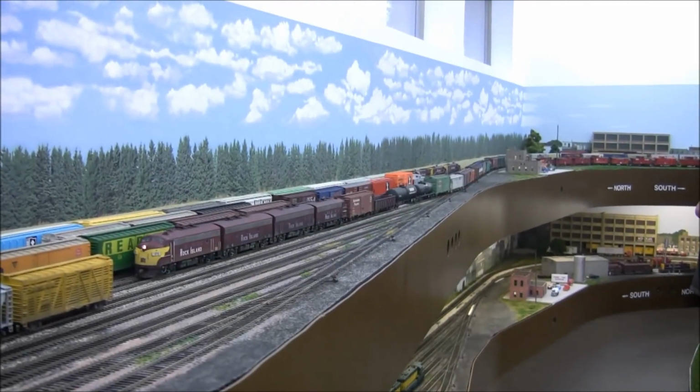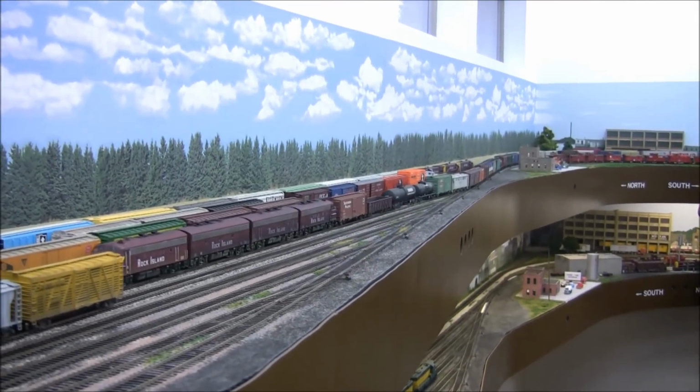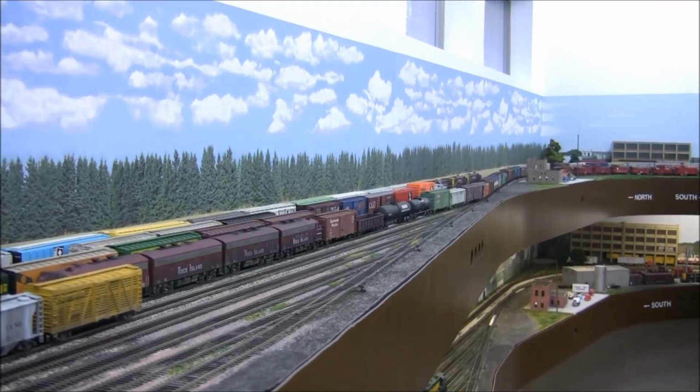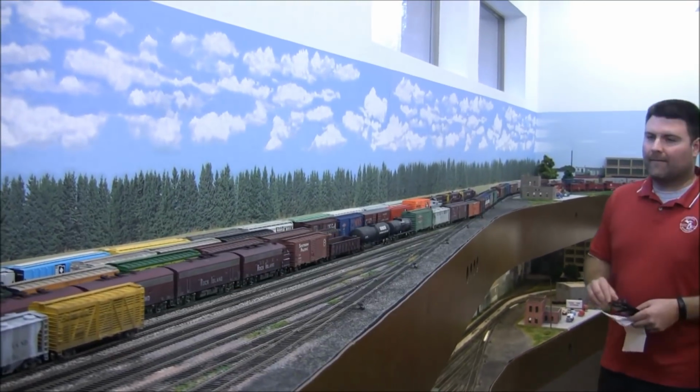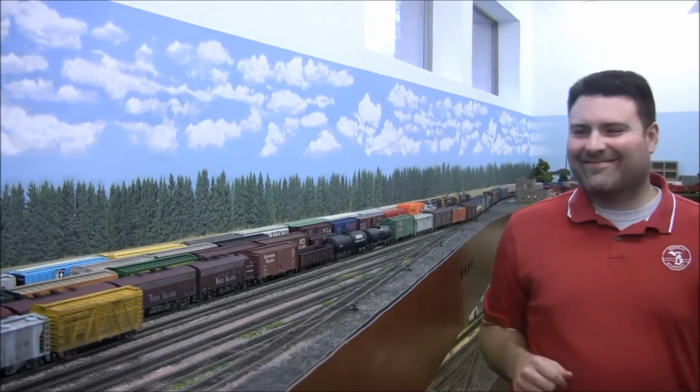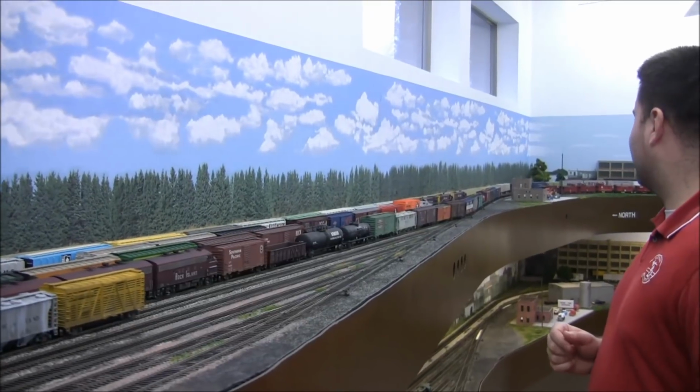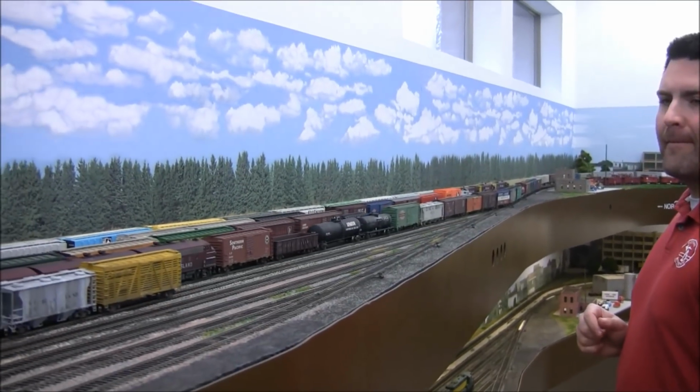And right here we got train 68 coming into Inver Grove Yard. This is being run by Greg McComas. He just finished running in from Armourdale Yard in Kansas City. Another successful trip.